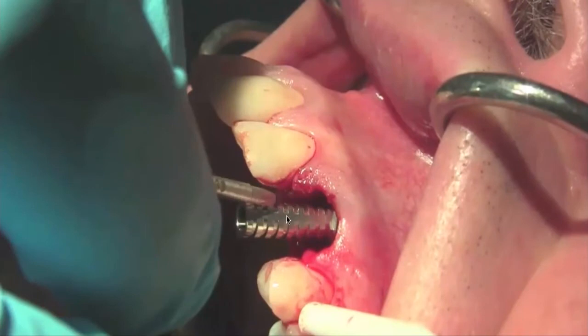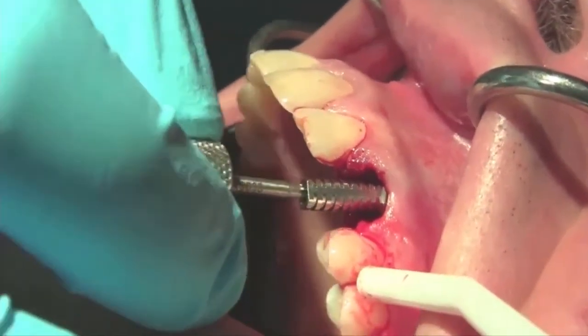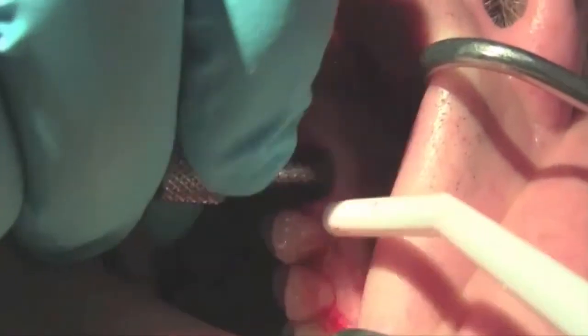In most systems, we create a little indentation or mark with a burr. With this system, you don't need to do that because you have indentations prefabricated in the abutment, and all you have to do is mark the specific spot where you want to cut the abutment for the interocclusal distance. So we proceed to remove it.